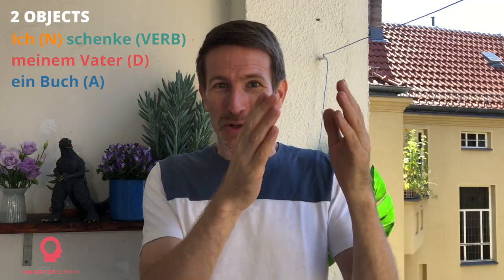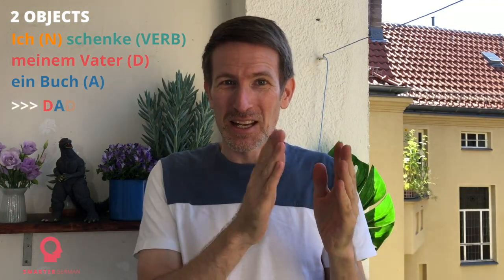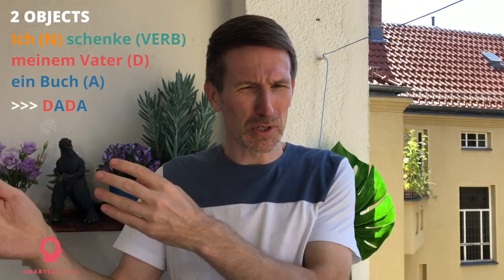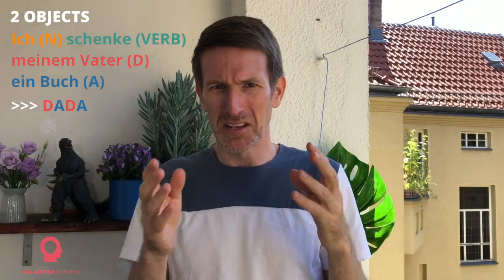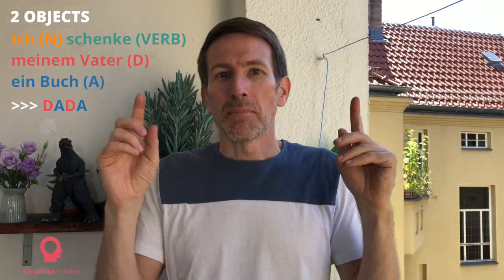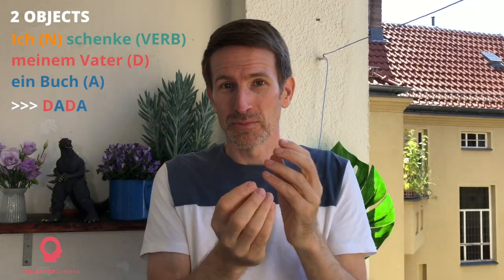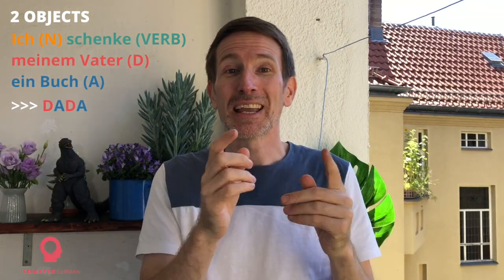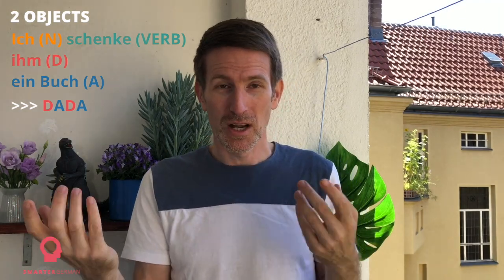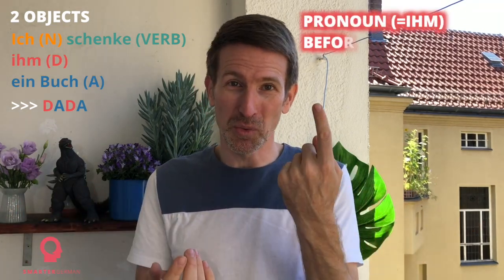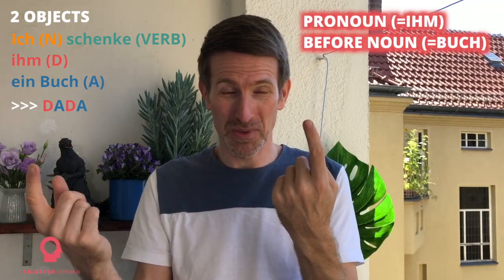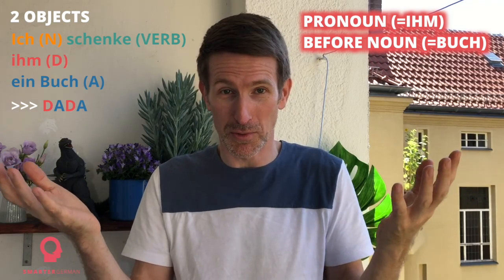In that case, the order is always dative, accusative. I just doubled it because "da, da" sounds so much more memorable. But what if we changed an element into a pronoun? One example, ich schenke ihm ein Buch. As you can see, the pronoun always comes before a noun. That's a standard rule, a general rule.